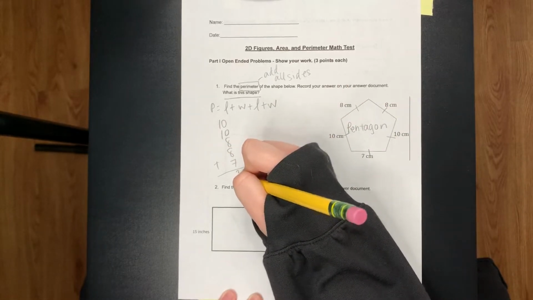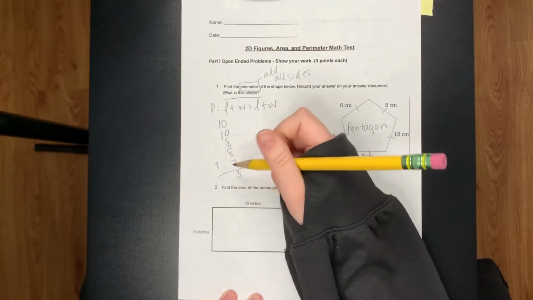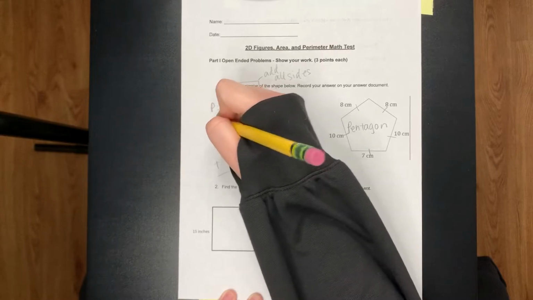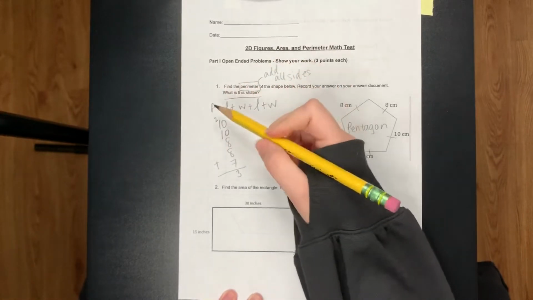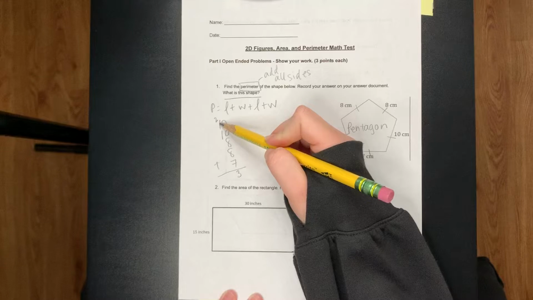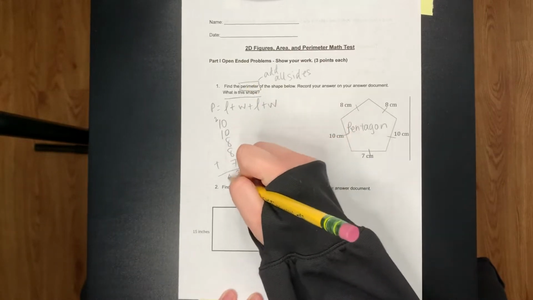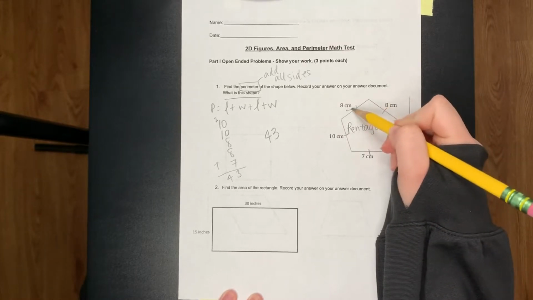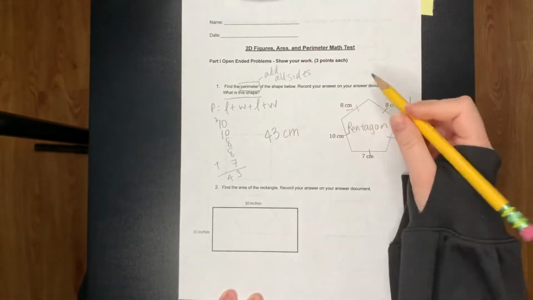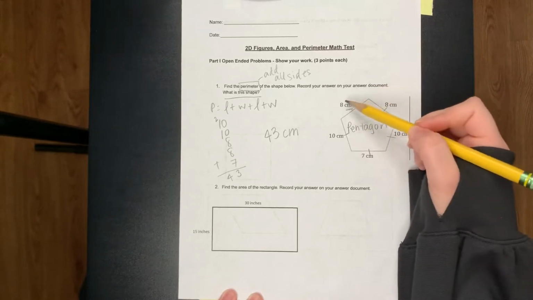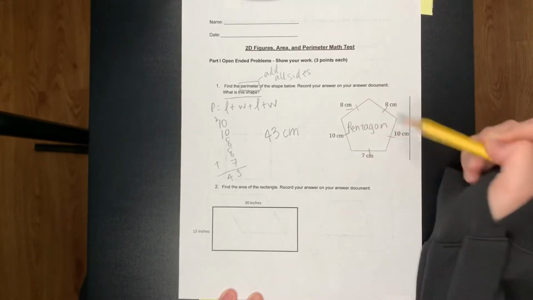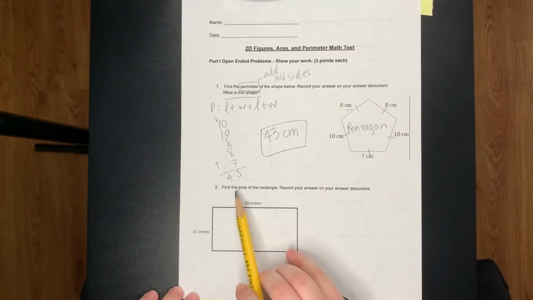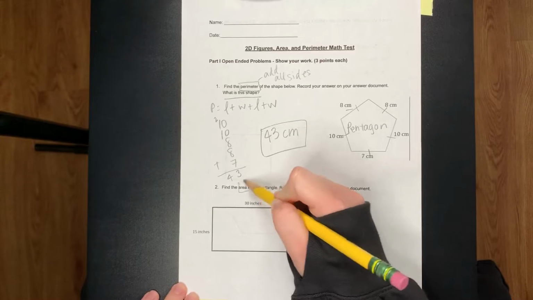So we're going to write the 3 of the ones place of 23 on the bottom in the ones place, and then we're going to write the 2 in 23 on the tens place. So 2 plus 1 is 3. 3 plus 1 is 4. So the perimeter of this pentagon is 43 centimeters, because that's the unit of measurement that this pentagon is in. All right, so number 2, find the area of the rectangle.